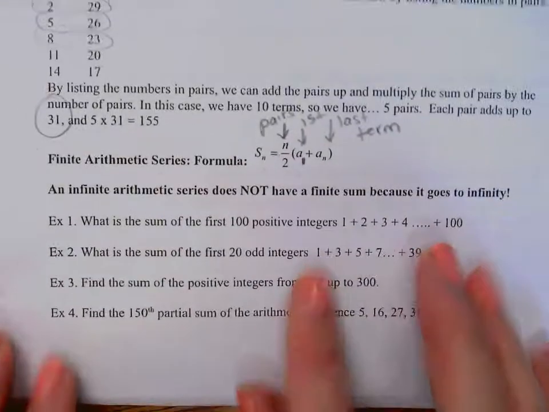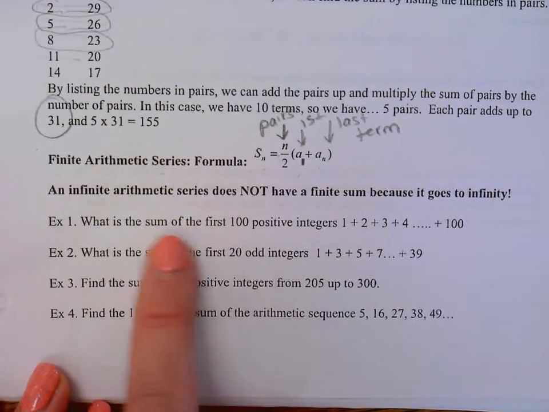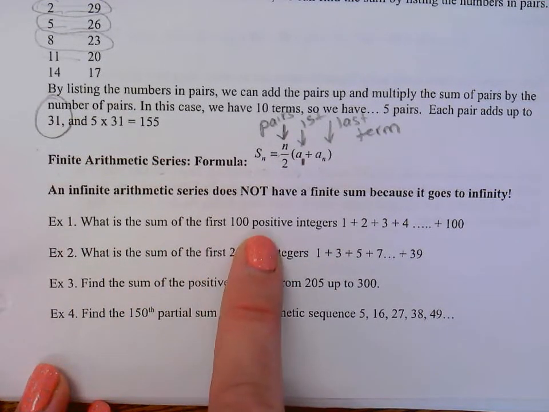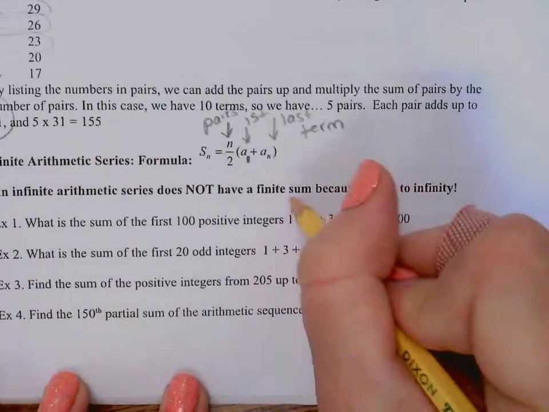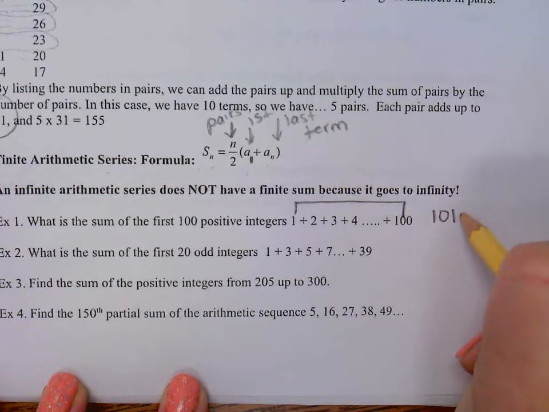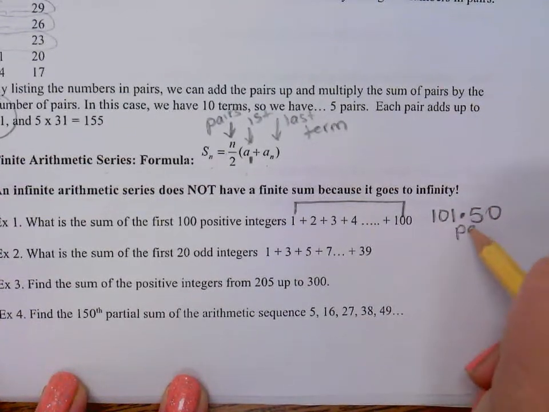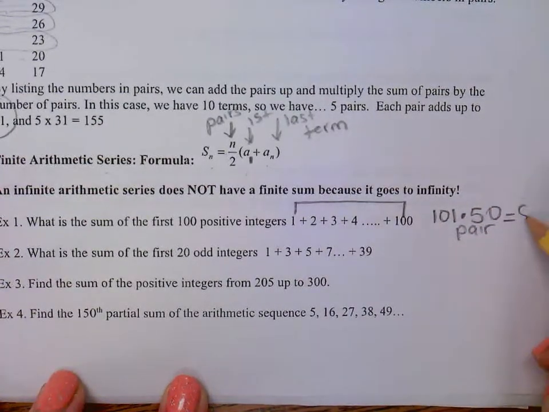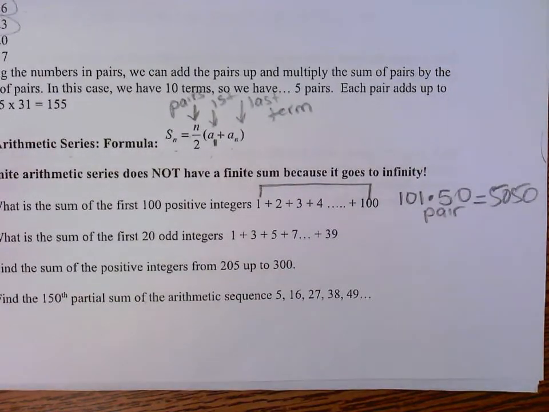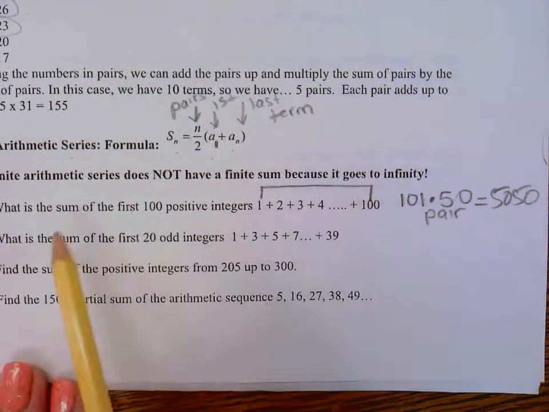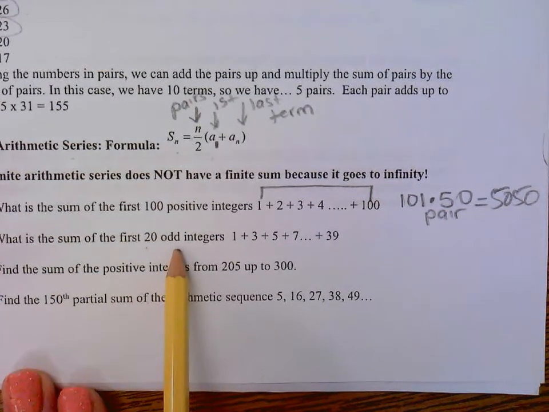So number 1 is the same example I already told you. How do I find the sum of the first 100 positive integers, 1 to 100? It is, right, 1 plus 100 is 101 times 50 pairs gives me 5050. See if you can use that same formula to find the sum in example 2. So what's the sum of the first 20 odd integers?